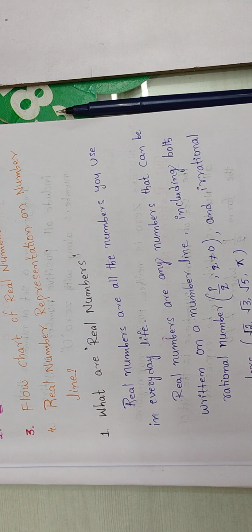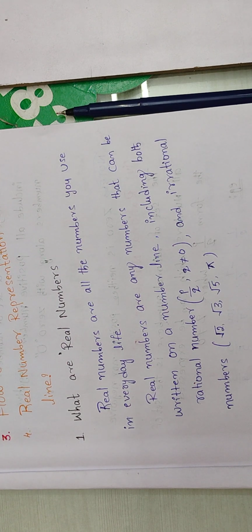Real numbers means all numbers you use in your daily life. For example, if you go to the market or any shop, you purchase something and you give some money there. For money, purchasing and measuring anything, we use real numbers. Any number that can be represented on the number line is called a real number.